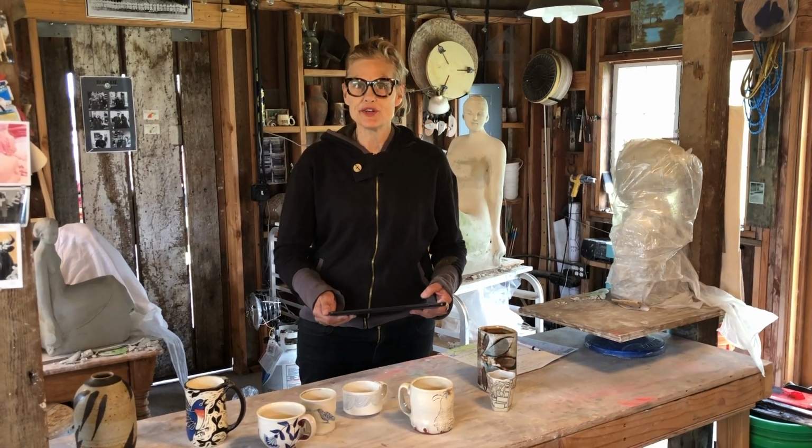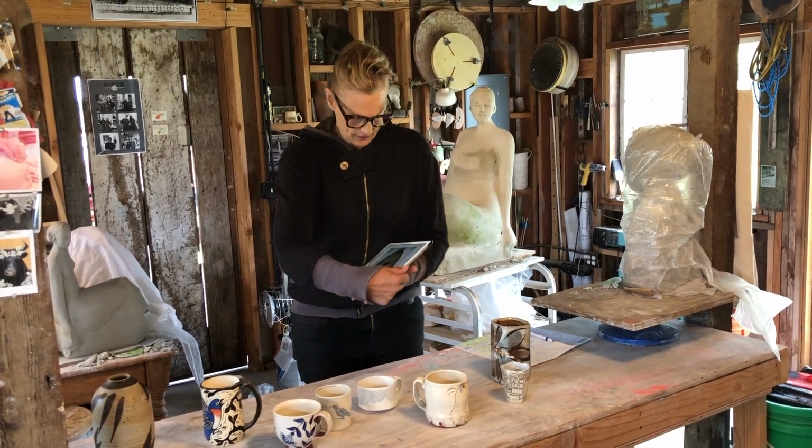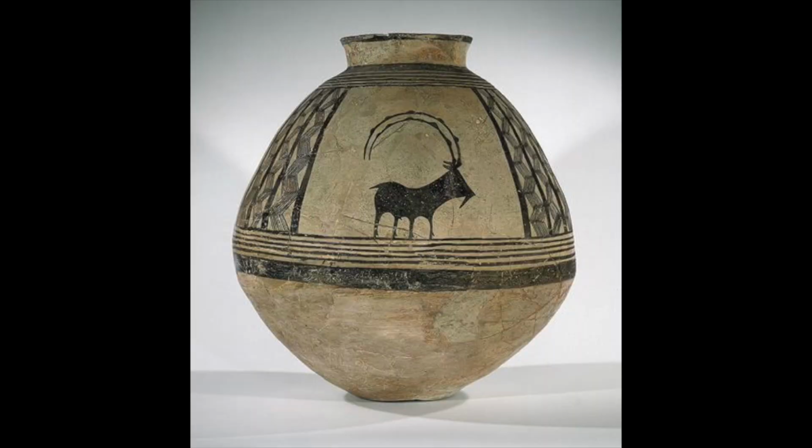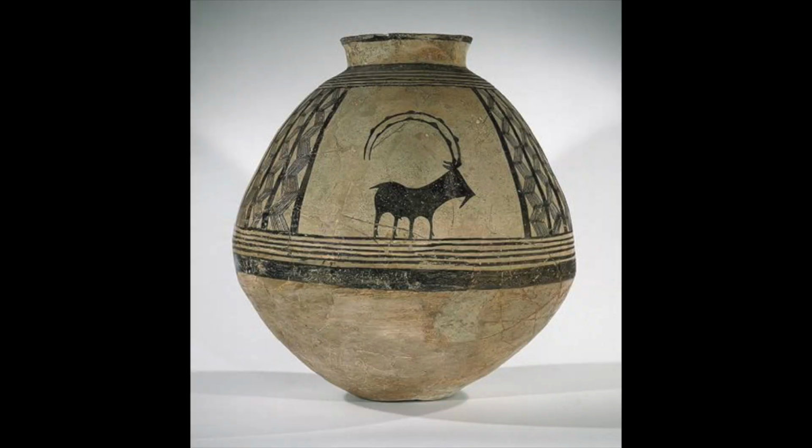The next piece I'm going to show you is this incredible piece from Iran. This piece is over 6,000 years old, and it's portraying an ibex. It's also a great example of how lines are used for banding and for framing the central element of the piece. It draws all of our attention to the main event, which is that beautiful animal.